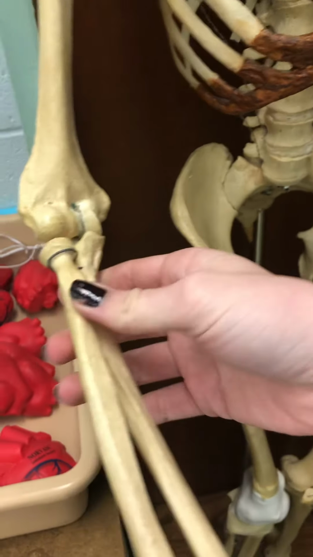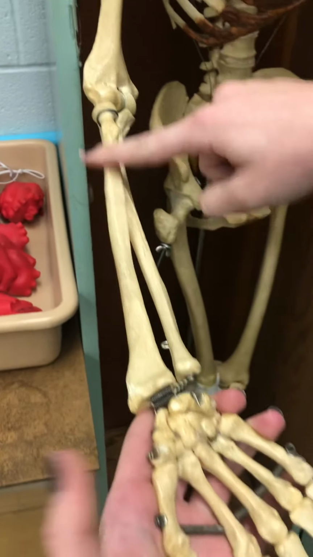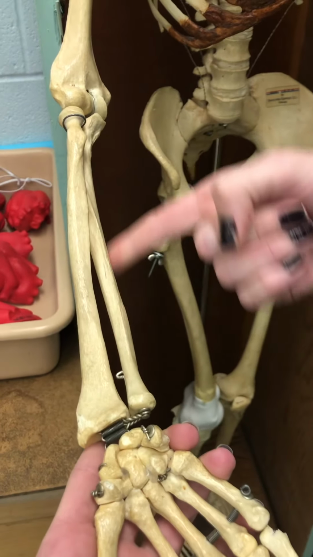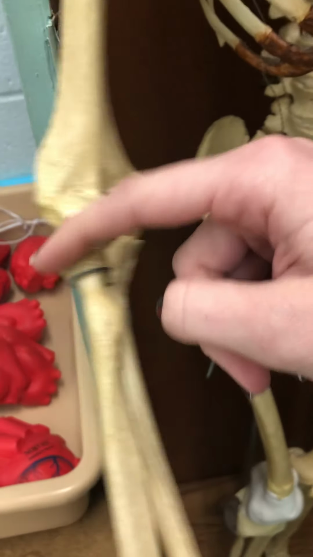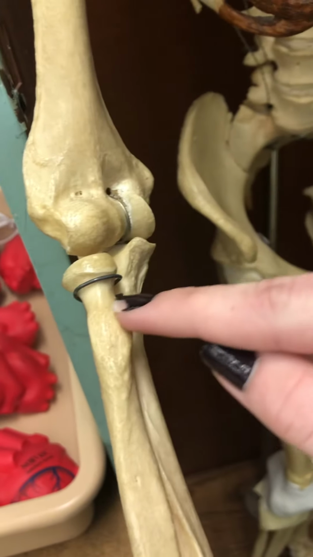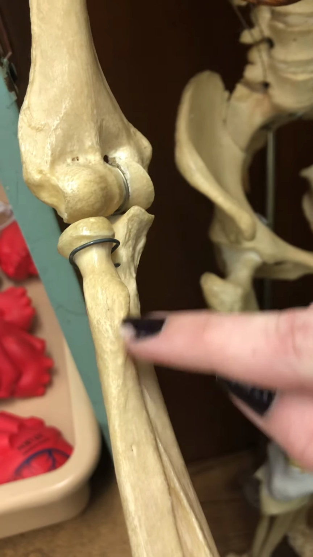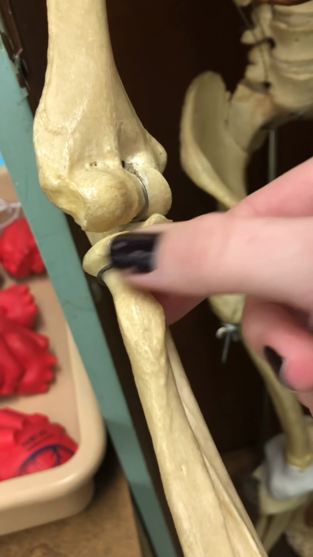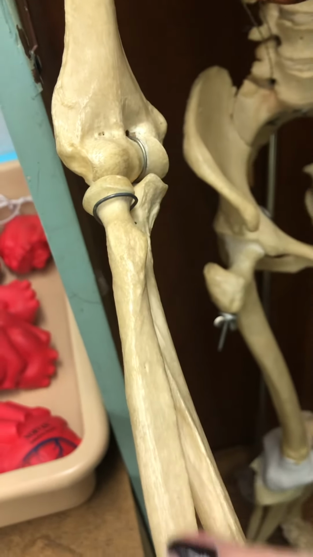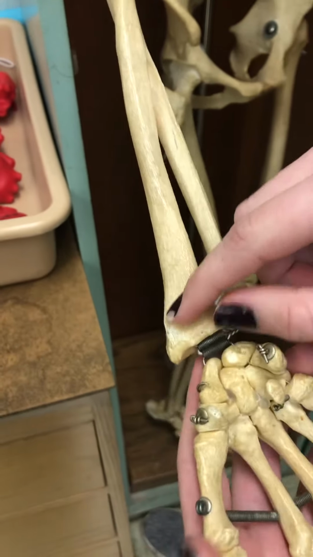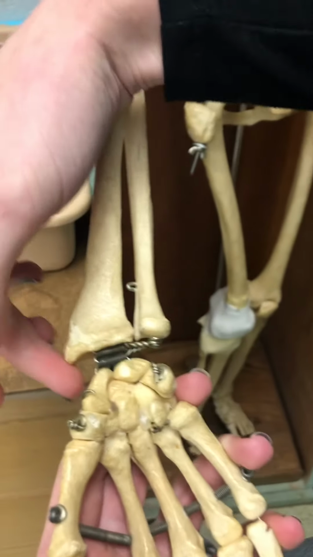So next in the forearm, there's two bones. There's the radius right here, and this one is the ulna. We'll start with the radius. So this is the head of the radius, making it part of the elbow joint. This right here is the radial tuberosity. This right here is the neck of the radius, right under the head. And then down at the end by the wrist joint, we have the styloid process right here on the thumb side.